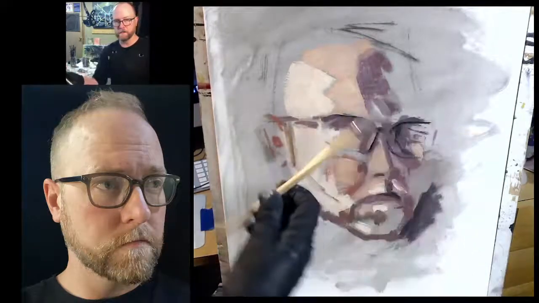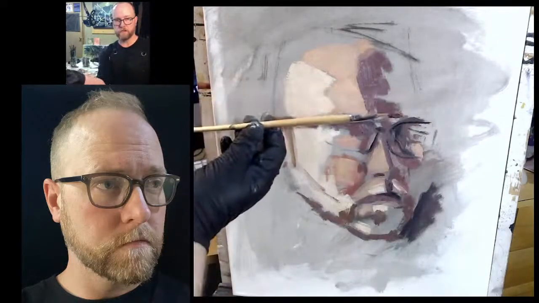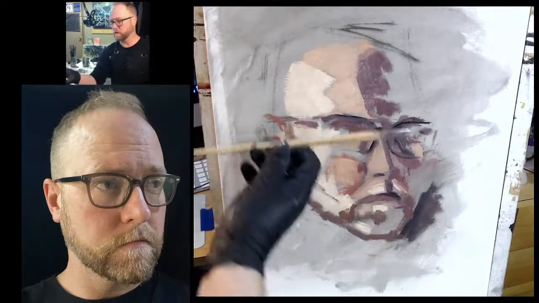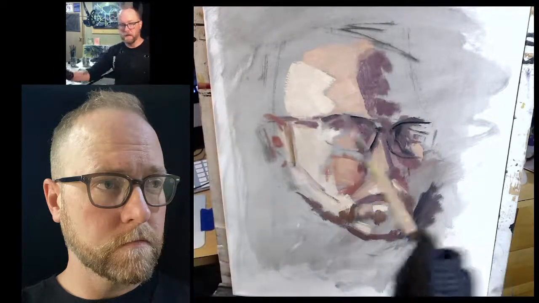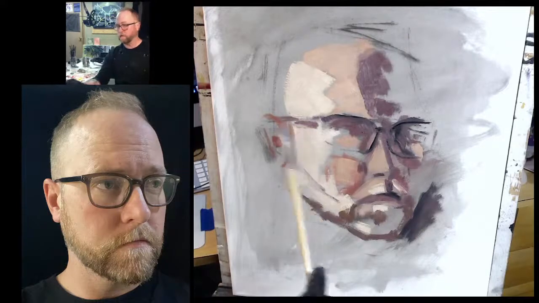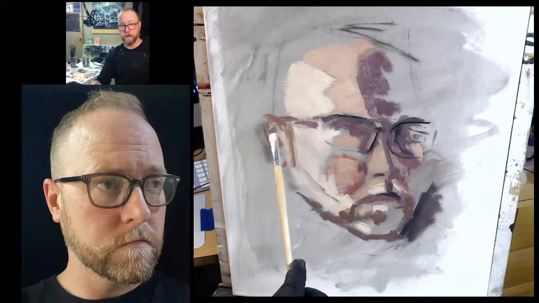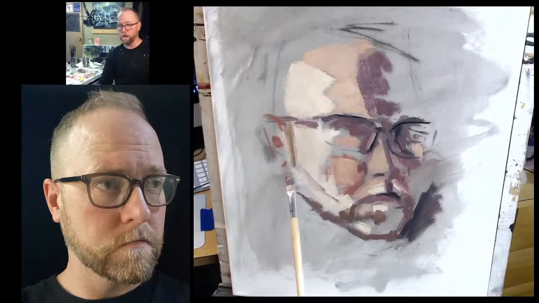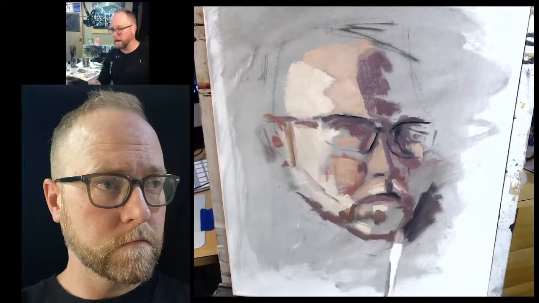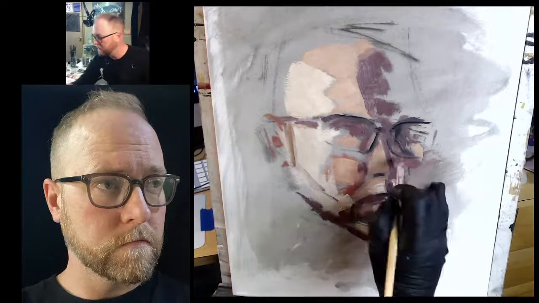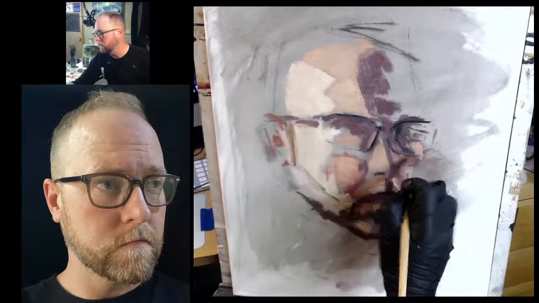Your ear, the top of your ear, if your head is straight, which mine is not exactly in this photo, lies about midway between your eye line and about your nose. So it's in this zone right here. And you can kind of see that blocked in okay on mine. Now, I'm not going to do a whole lot of work on that right at this second. I'm just trying to get some things in place for me to start working.